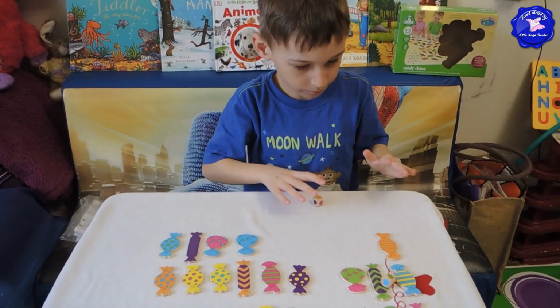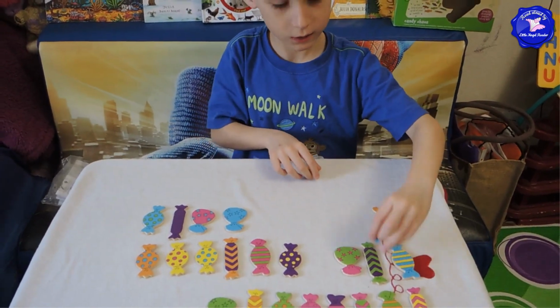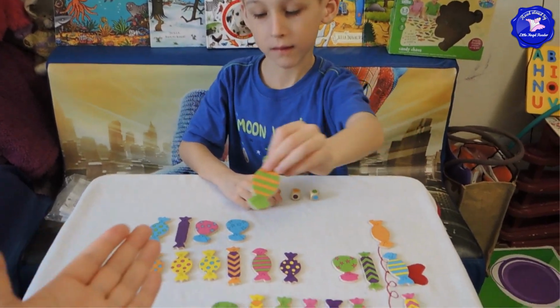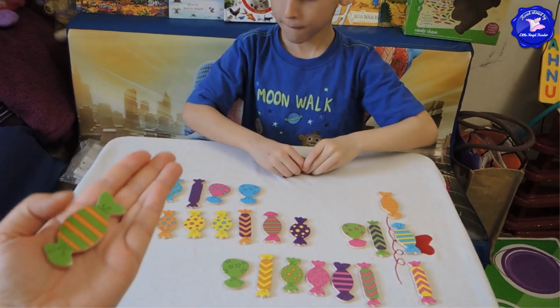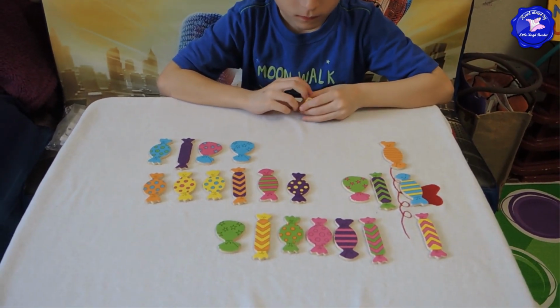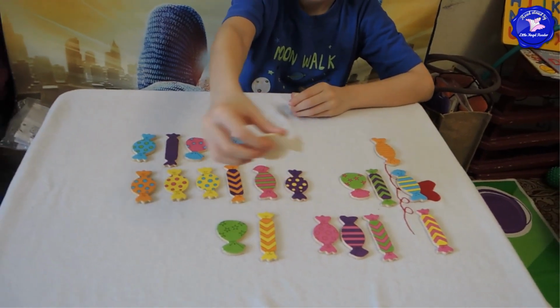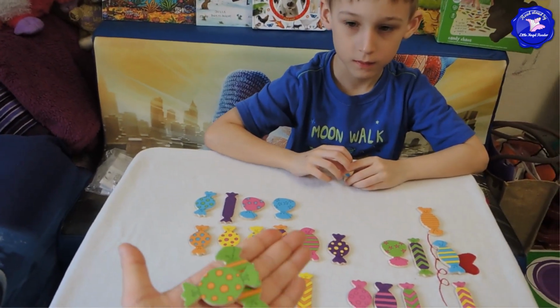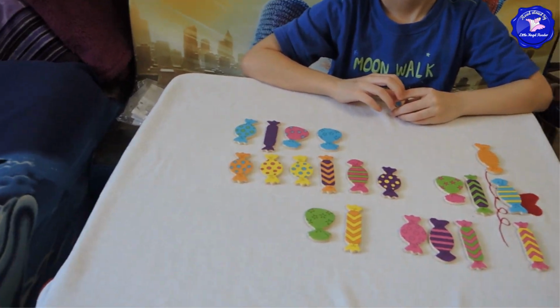Quick sticks. Orange and green. Okay. Orange and green. You found an orange and green candy. I see another orange and green candy. Can you find one more? Yes, we have 2 orange and green candies. 1, 2.